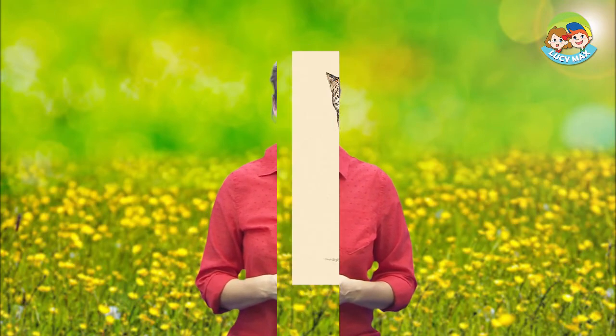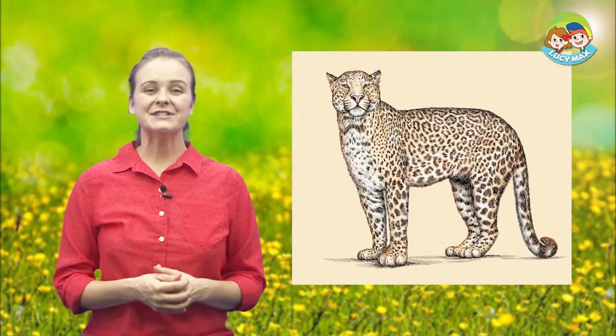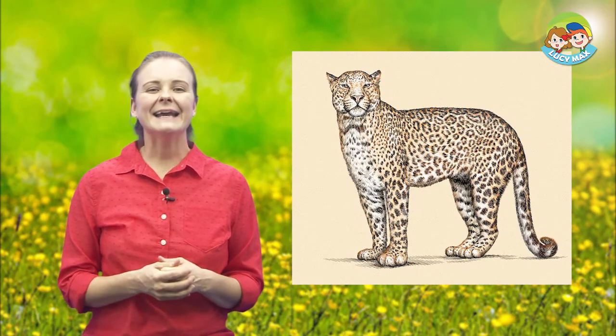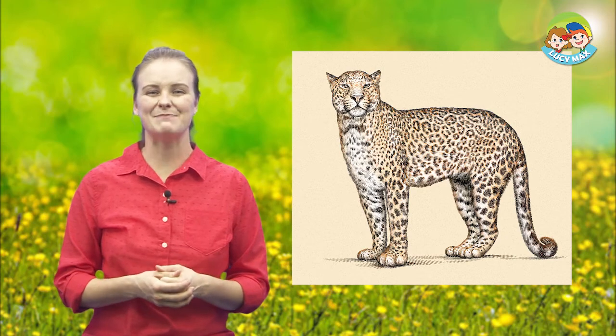Good! Today we will learn about leopards. This is a leopard. It has many black spots.